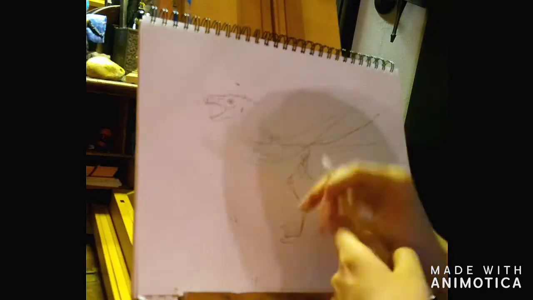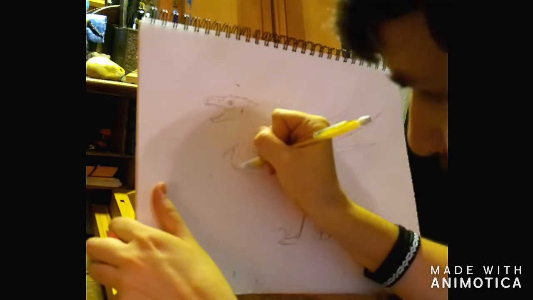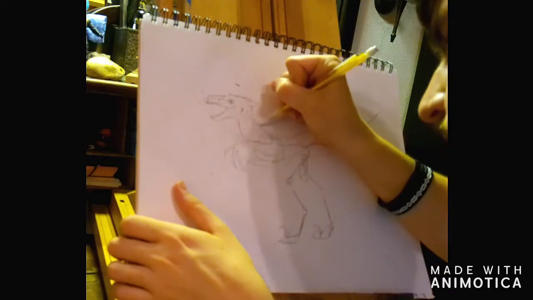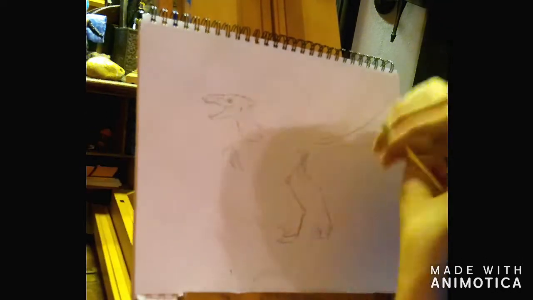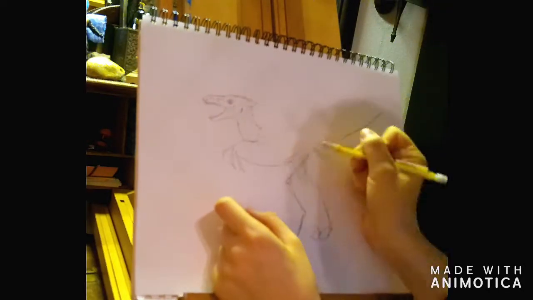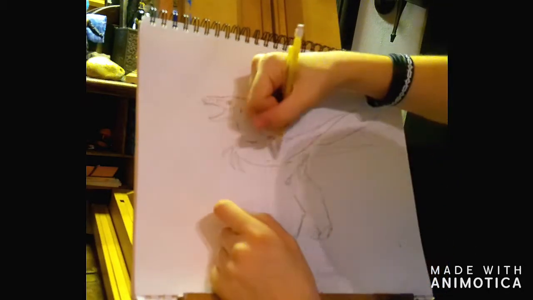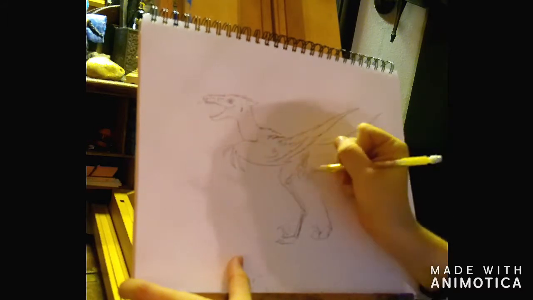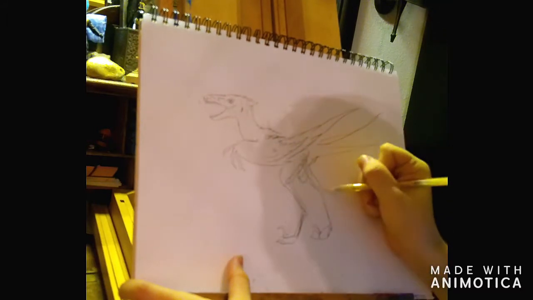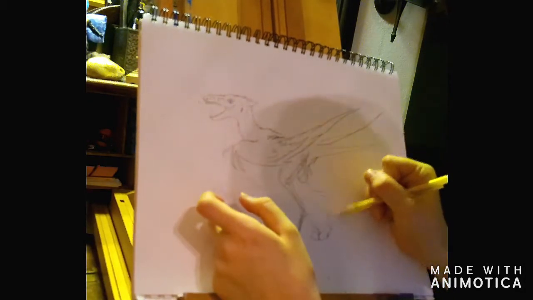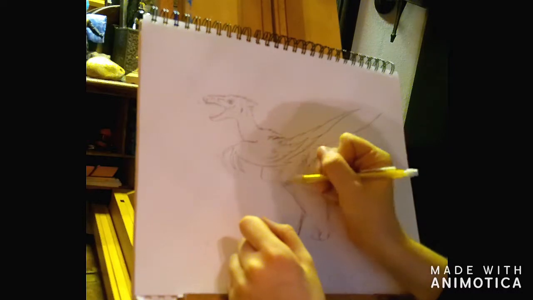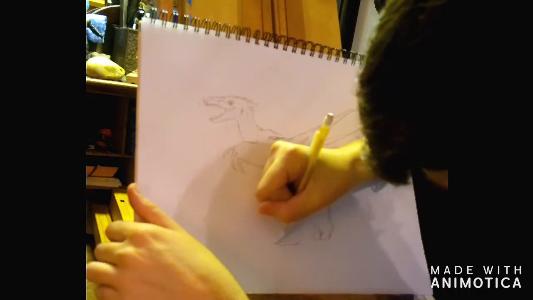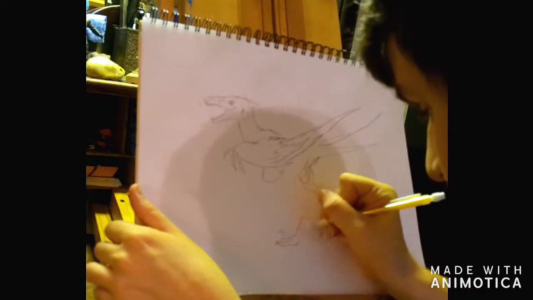Didn't like that eye, so I'm gonna fix it a little bit. It also has talons on the tips of the wings, right where the sort of bend area would be. So remember to draw those. Has that very distinct toe claw that curves upward, almost like a thumb, except it's in the front of the foot as opposed to the side.